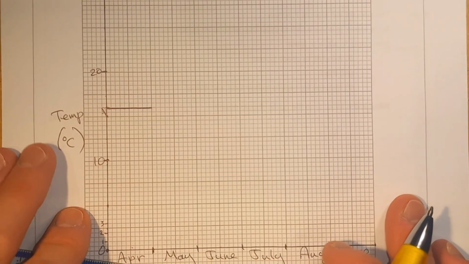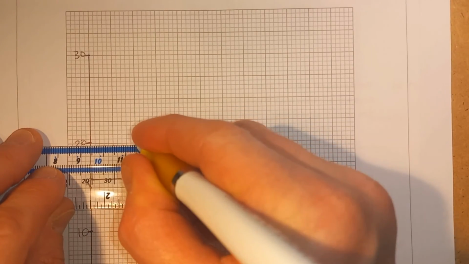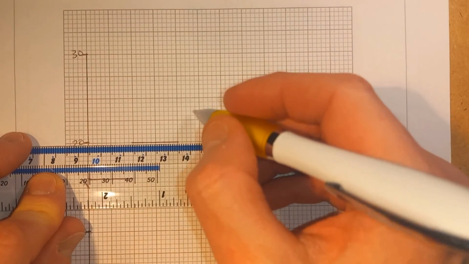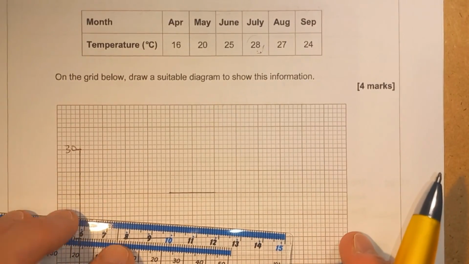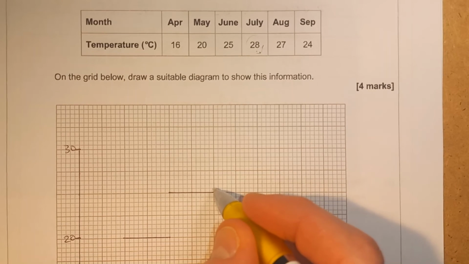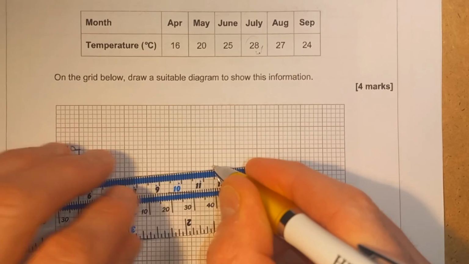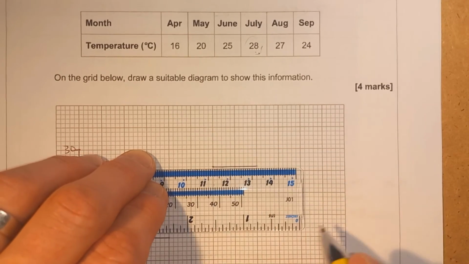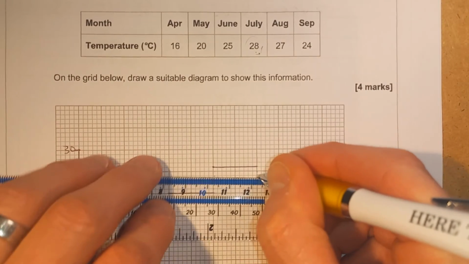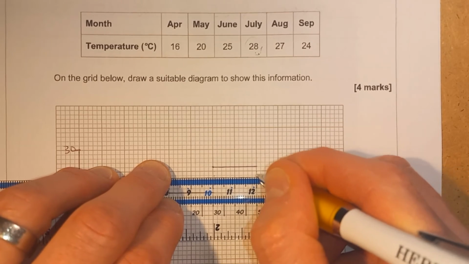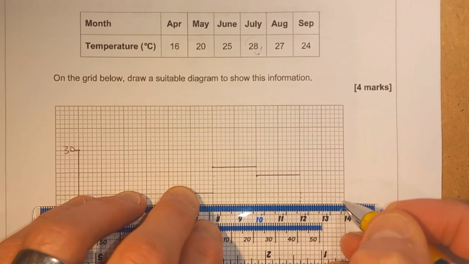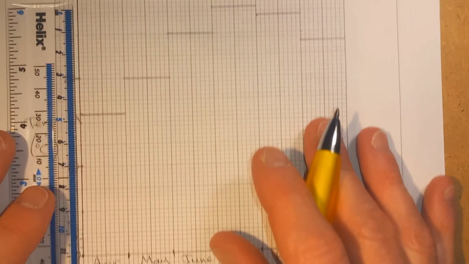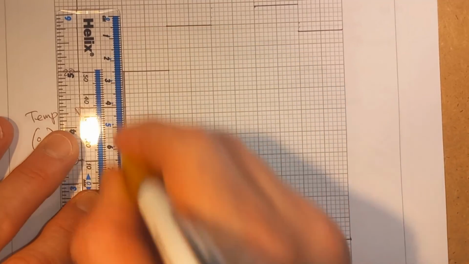Okay. I'm just going to mark the tops of each of my bars. So for May, we've got 20 degrees. That's a nice straightforward one. We've got 20 degrees there. For June, we've got 25. Well, halfway between 20 and 30, that's going to be here. For July, we've got 28 degrees. So if this is 25, it's going to be 26, 27, 28. August, we've got 27 degrees, so we're just going to go down 2 boxes. And September, 24 degrees. Well, we know this is 25, so down 2, that's going to be 24. And now I can draw the vertical lines to make my bars.